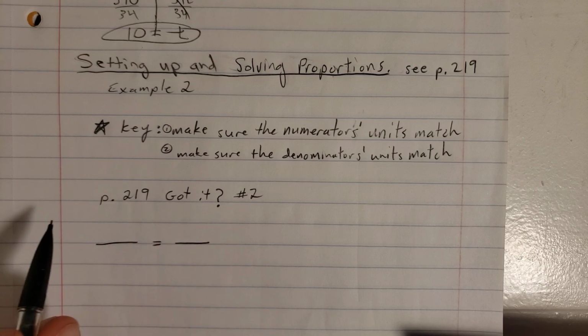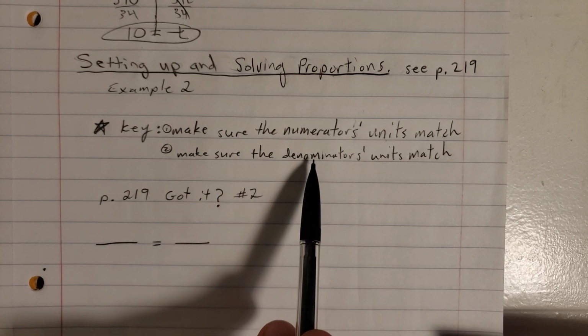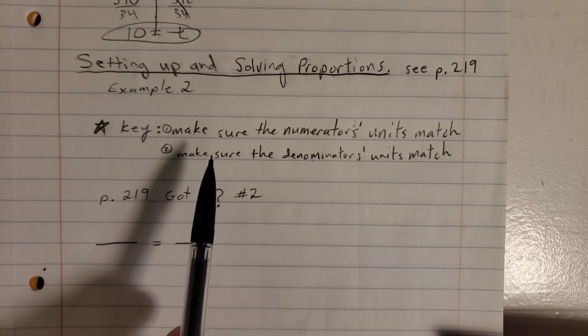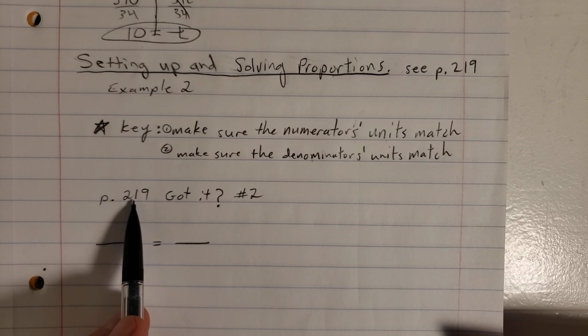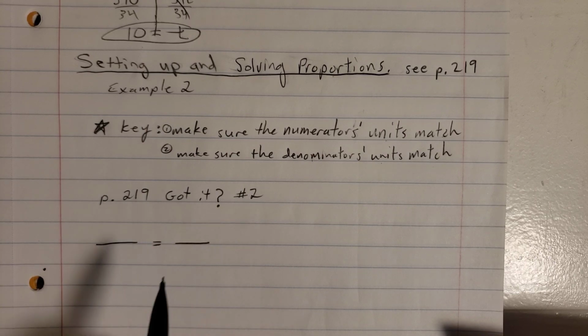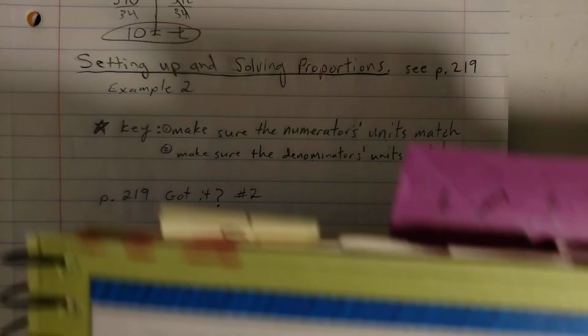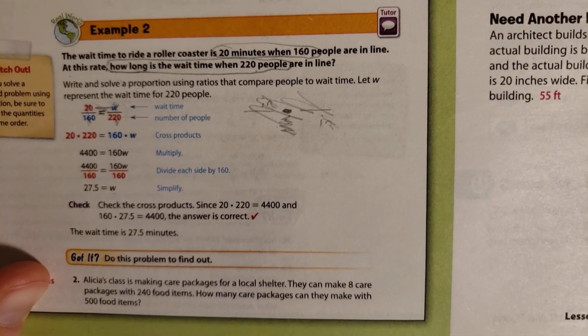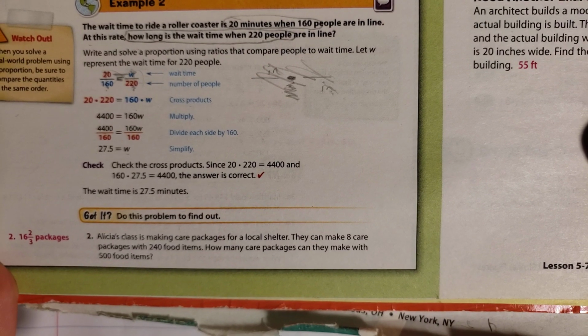Anyway, so make sure your key is that the numerator's units match and the denominator's units match, because we're doing equal ratios. All right, and then try the got it. Okay, try the got it on page 219, number 2. I'm going to try to cover up the answer. It doesn't really matter as long as you practice setting it up.